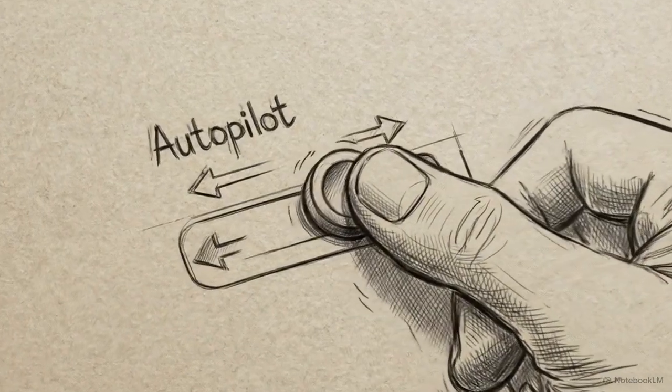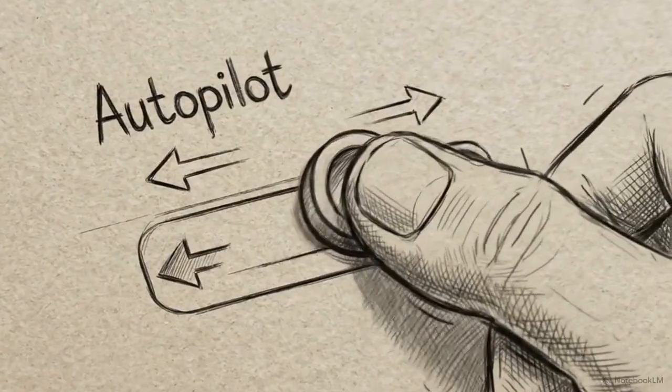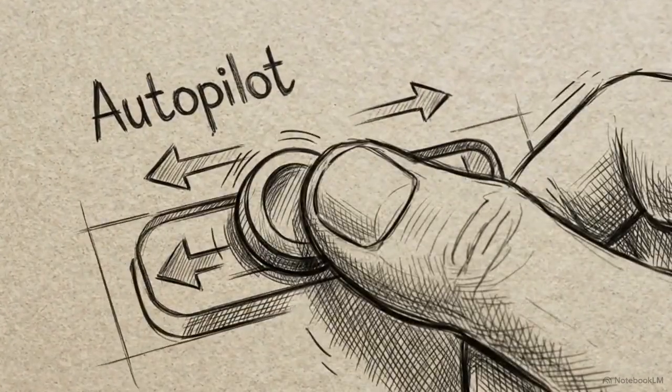Escaping the subscription economy requires systematically turning off the corporate autopilot and taking mathematical control of your ledger.